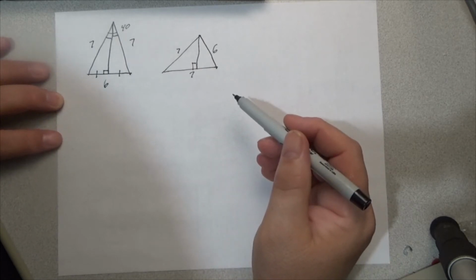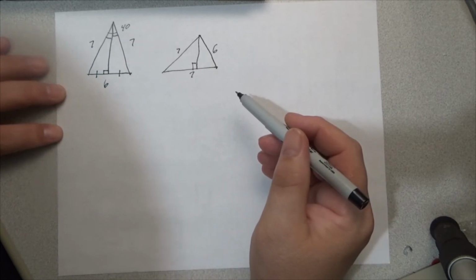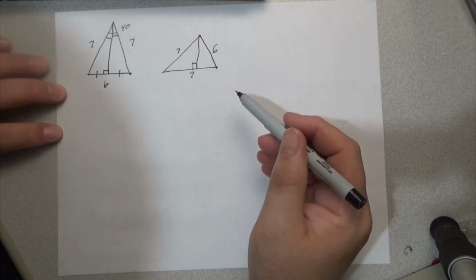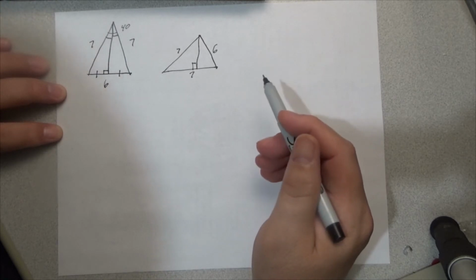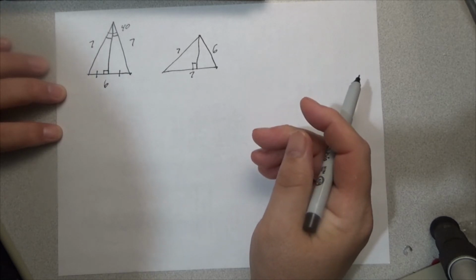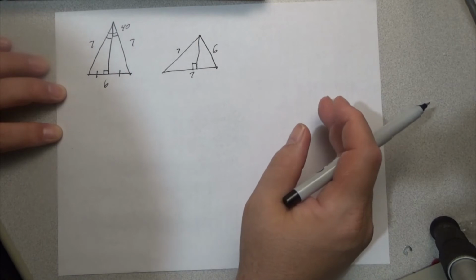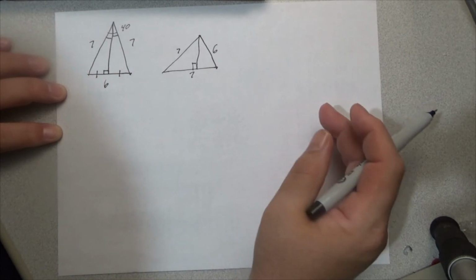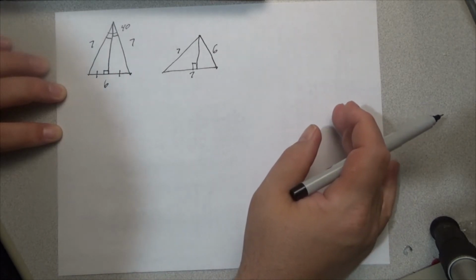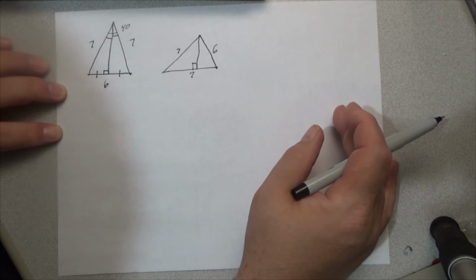Okay, let's look at number 7. Number 7 says determine side A for part A and then angle 1 for part B. So let's look at side A.